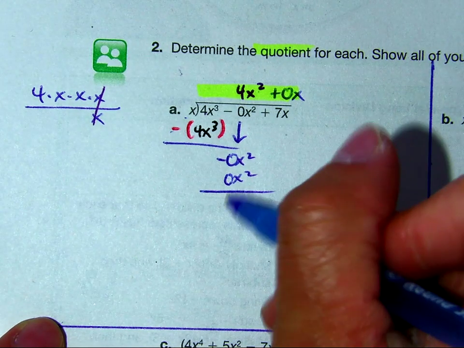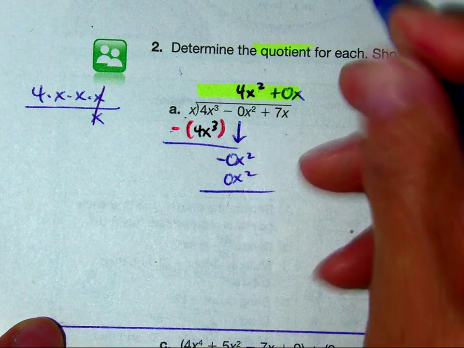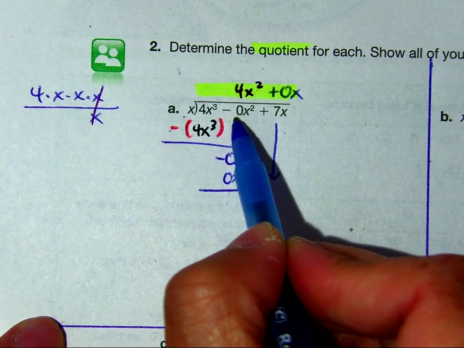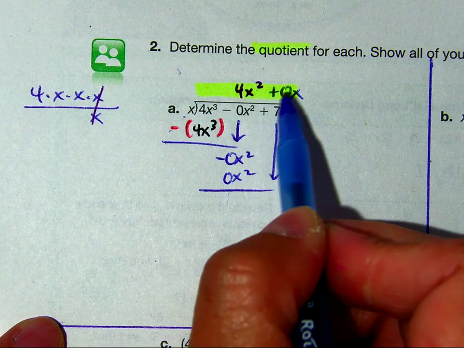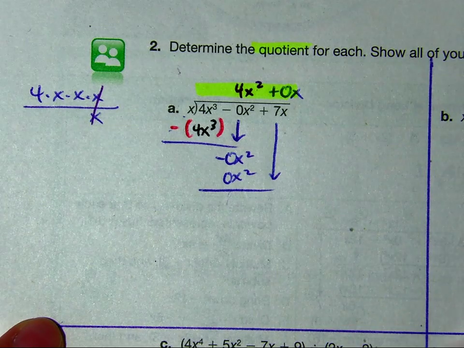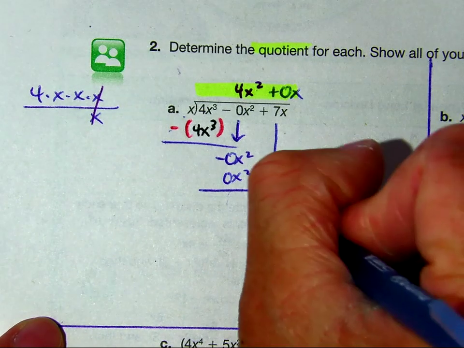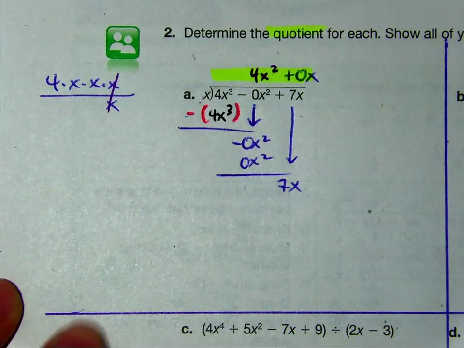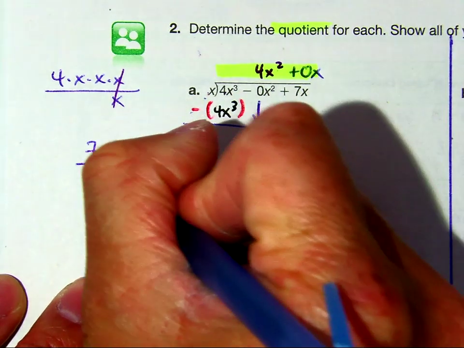And this problem is kind of weird, as you should point out. There's these 0x's, okay? We'll talk about those in a second. So I have a 7x now. Class, how many times is x going to 7x? 7 times.